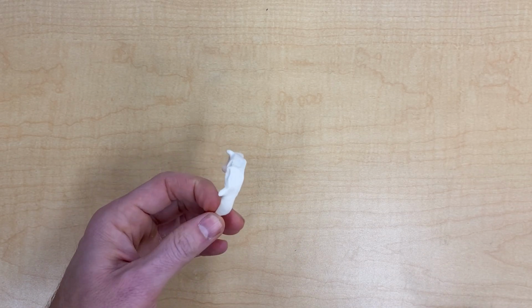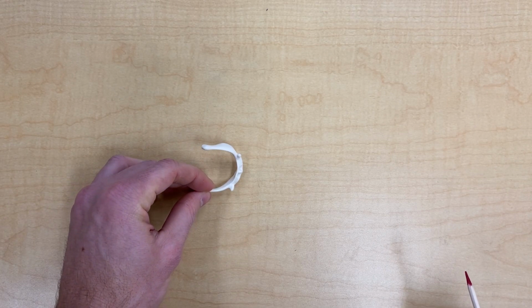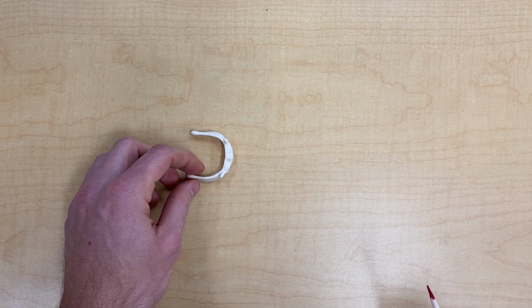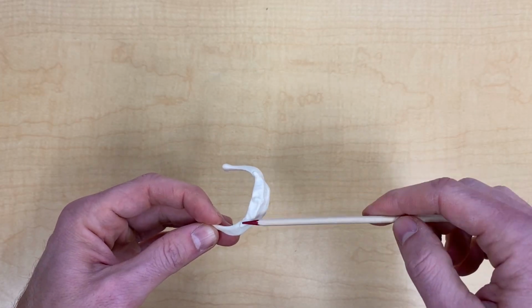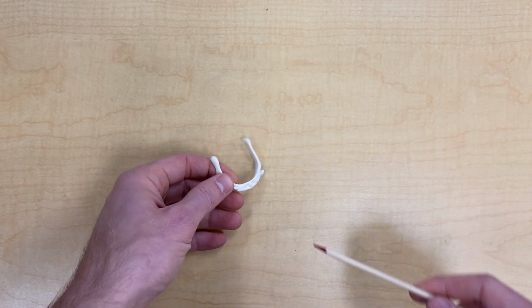This is the hyoid bone. This bone is not part of the skull, but lies just inferior to the mandible in the anterior neck. These would be the lesser horns, and these would be the greater horns of the hyoid bone.